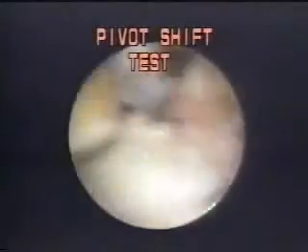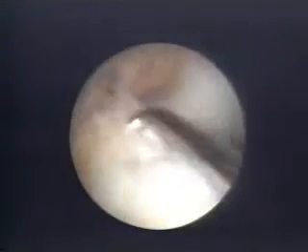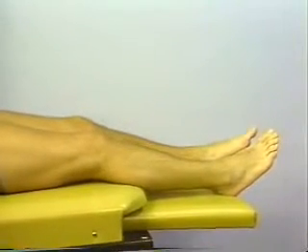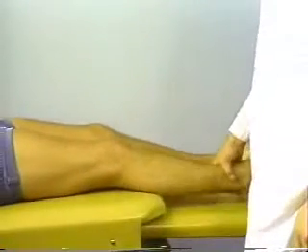Pivot shift test. With chronic tears of the anterior cruciate ligament, the secondary restraints become lax and an anterolateral instability becomes manifest. In full extension, the anterolateral aspect of the tibia subluxes forward from under the femoral condyle and reduces during flexion. To demonstrate this phenomenon clinically, the patient lies supine and the leg is elevated by grasping the tibia above the ankle.